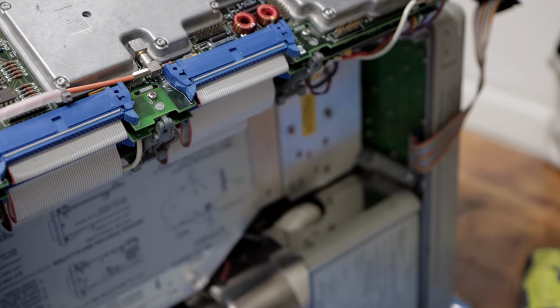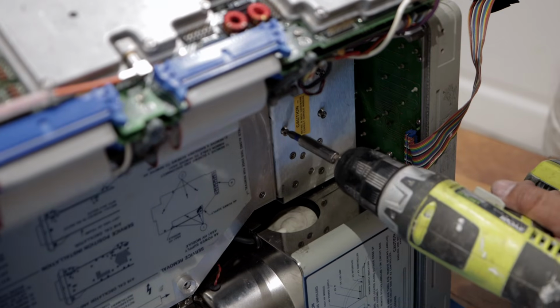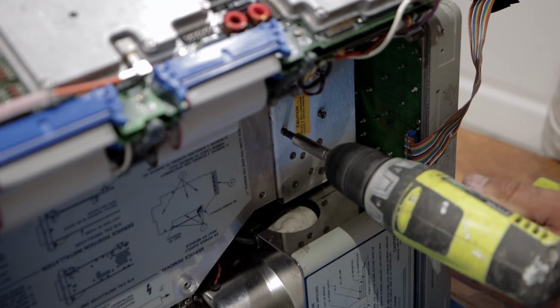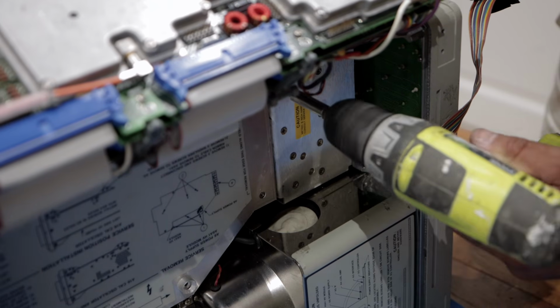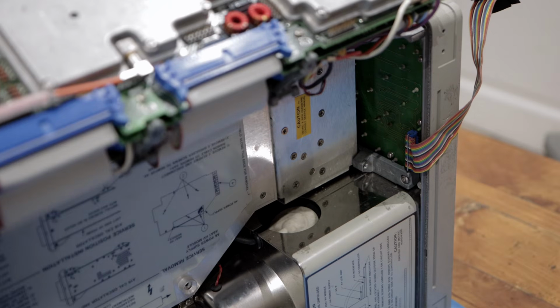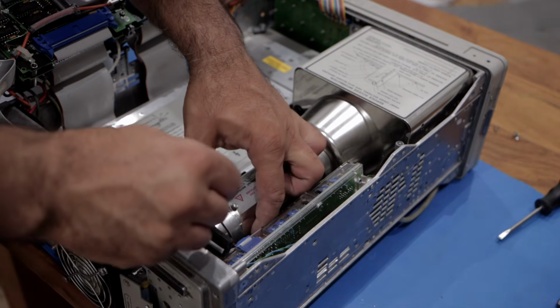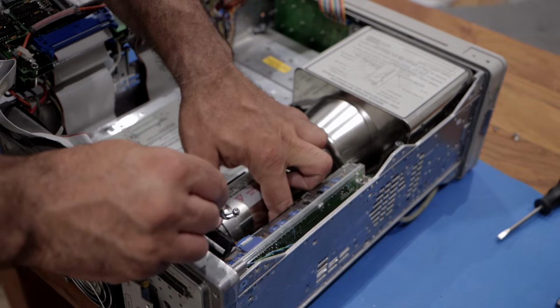While I'm here, I'm taking the chance to secure the YIG oscillator. Its mounting holes are right next to the power supply cover. Now I just need to reassemble everything before heading back to the RF section to screw the new oscillator in.